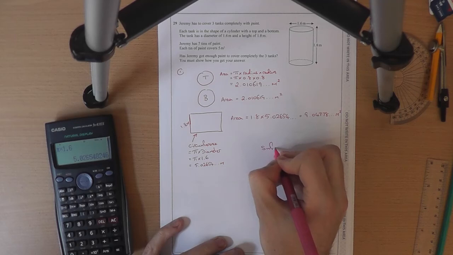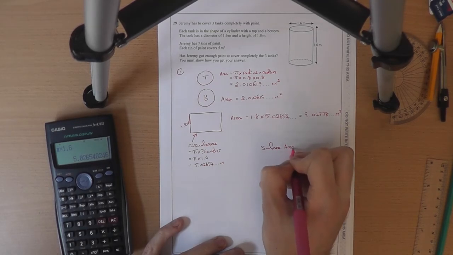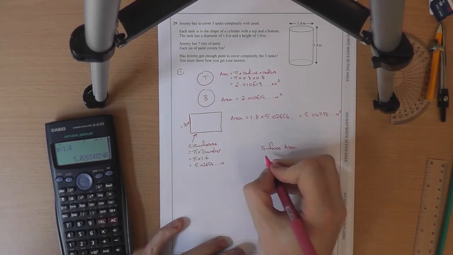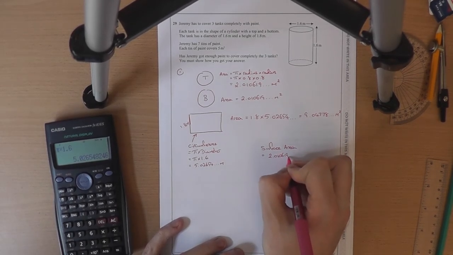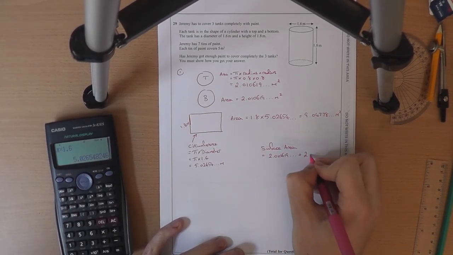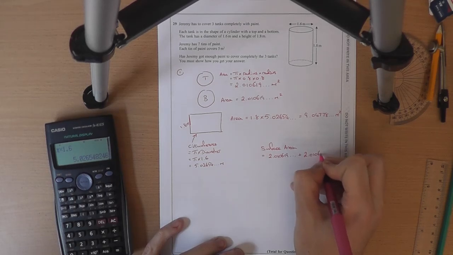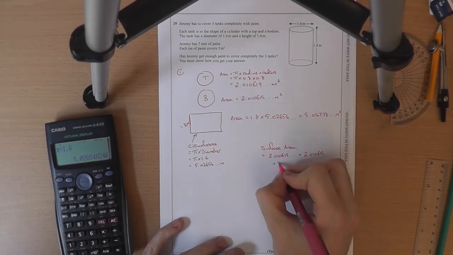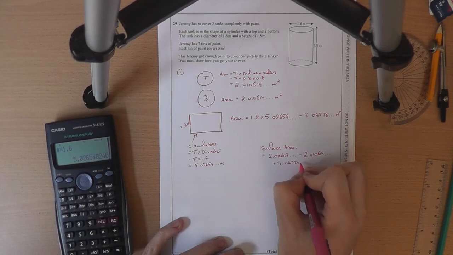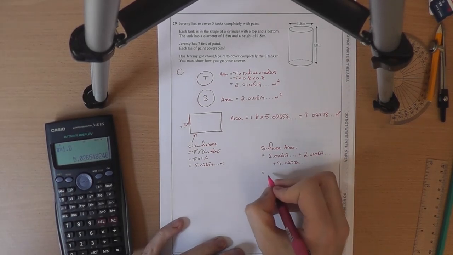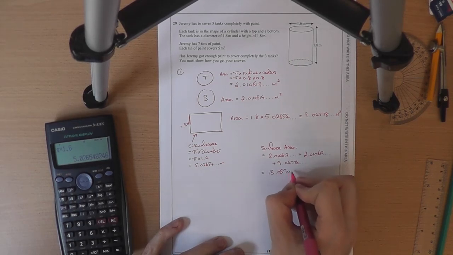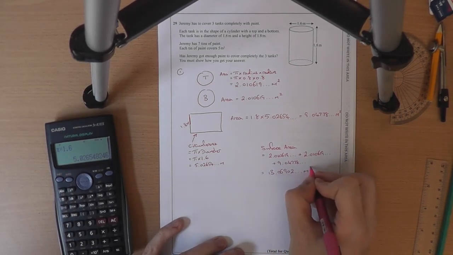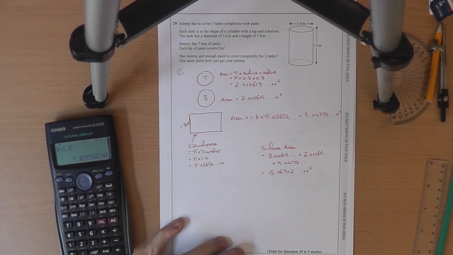So the surface area must be those 3 areas added together. So it will be 2.010619 plus another one, 2.010619, plus the 9.04778, and that will all come to 13.06902 meters squared. Now that's the surface area for 1 tank.